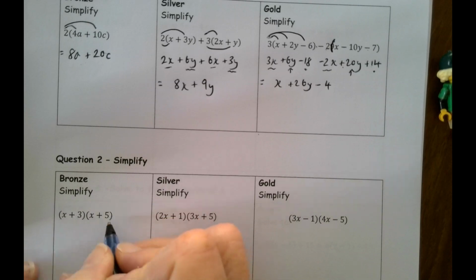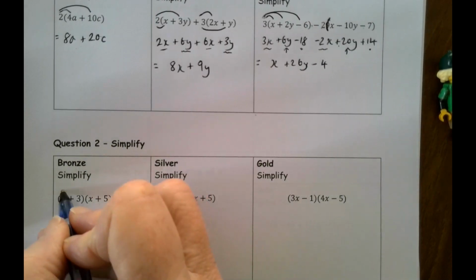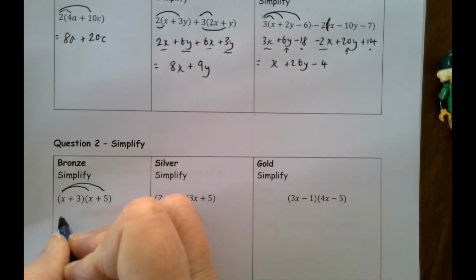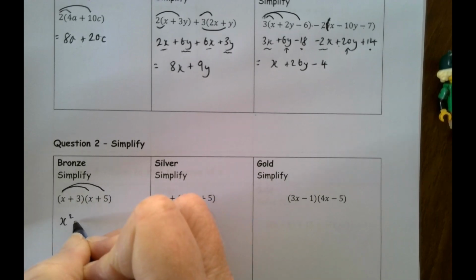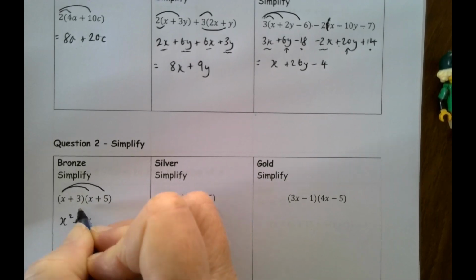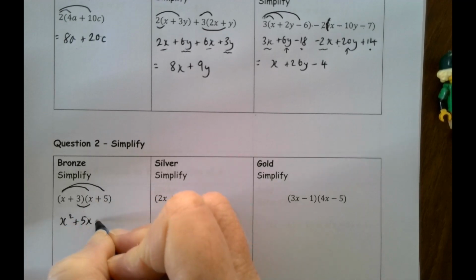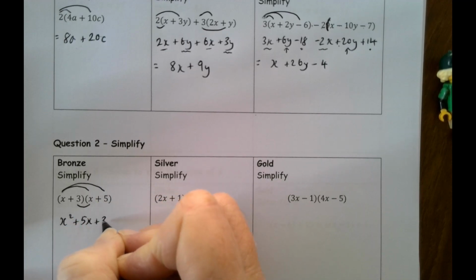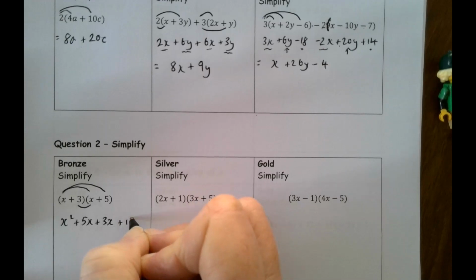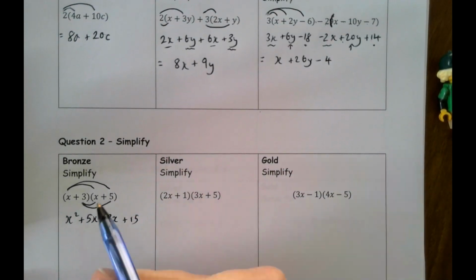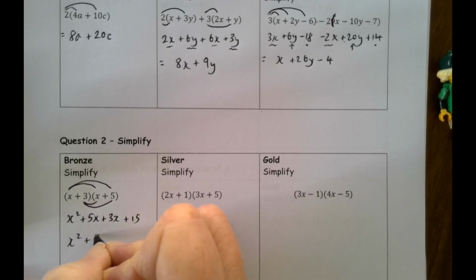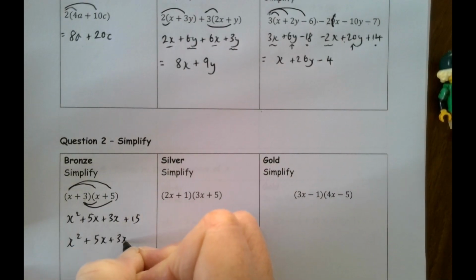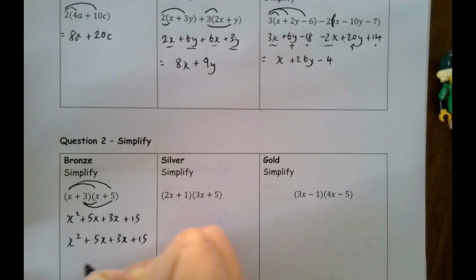Okay, how am I multiplying out two brackets? There's different ways you can do it. I do it as first by first, which is x squared, first by last, which is 5x, middle by middle, or any by middle, 3x and 3 by 5 is 15. So basically, everything inside this bracket has to multiply everything in that bracket. So let me just go through that again. That's what I have, x squared plus 8x plus 15.